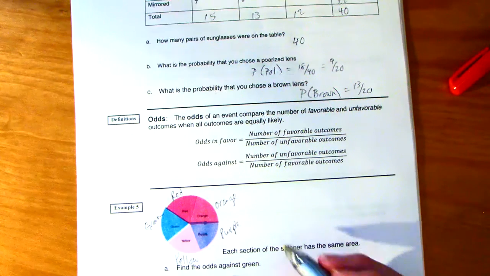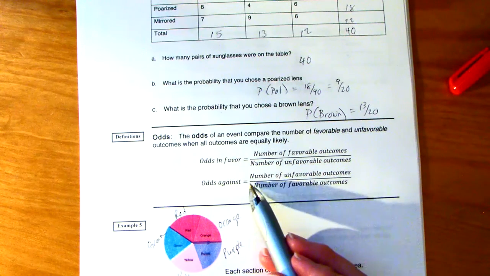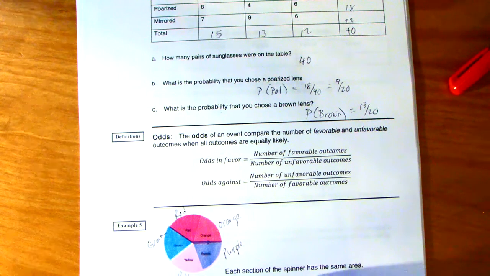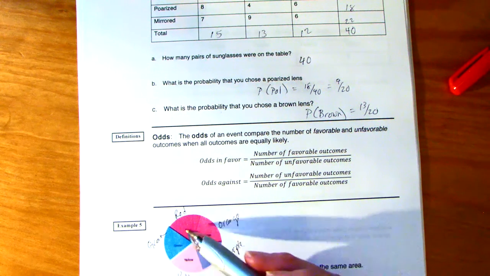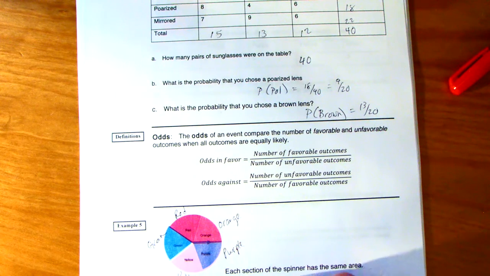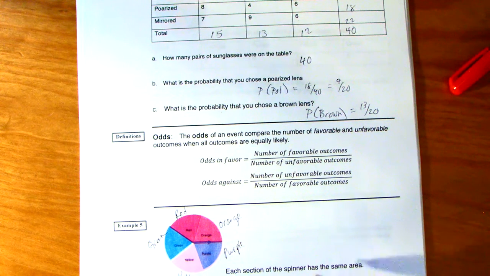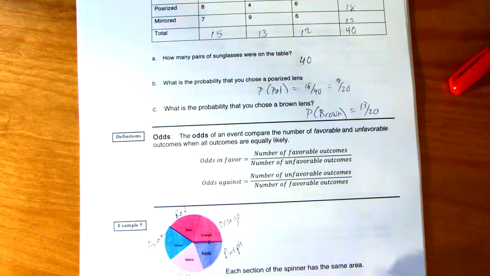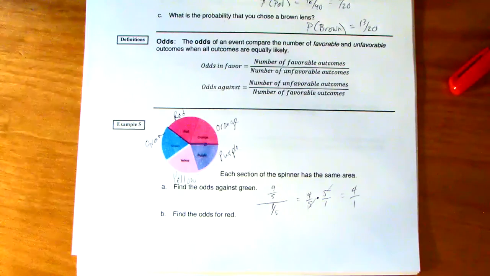So find the odds against green. So odds against, we have to do unfavorable. Okay, so we want not green. So how many are not green? 1, 2, 3, 4 out of 5. And then favorable for green. How many greens are there? 1 out of 5. You don't divide fractions. You multiply by the reciprocal. 5s cancel. 4 to 1. Okay, 4 to 1.